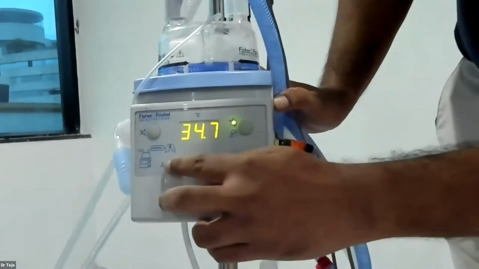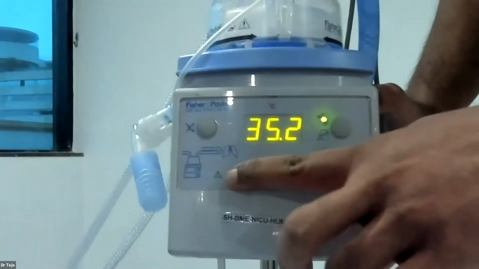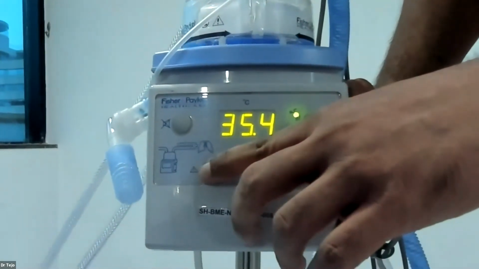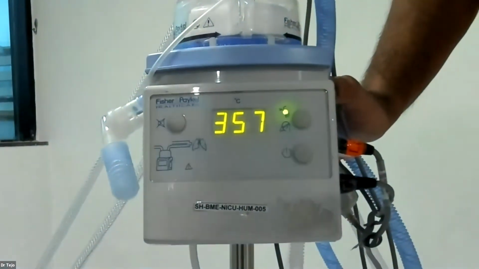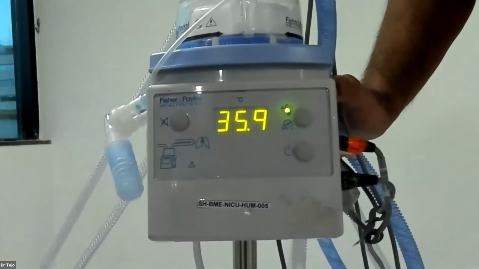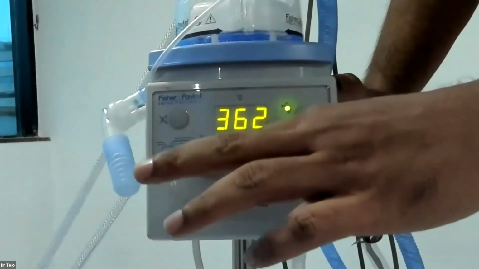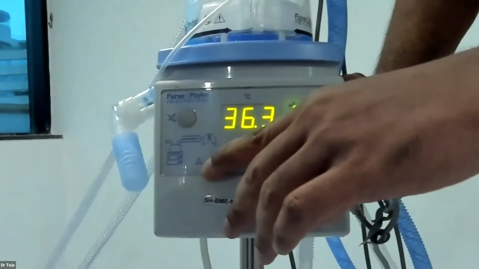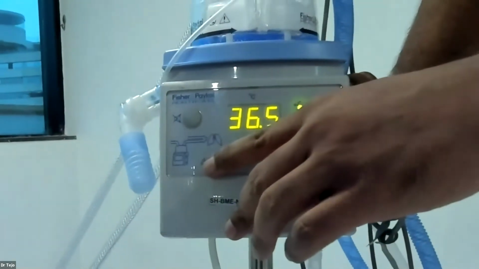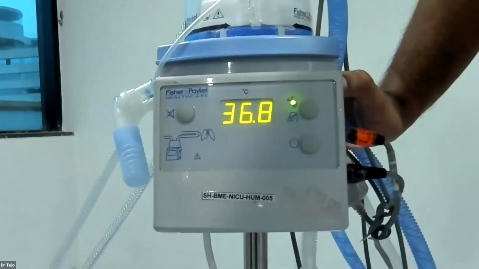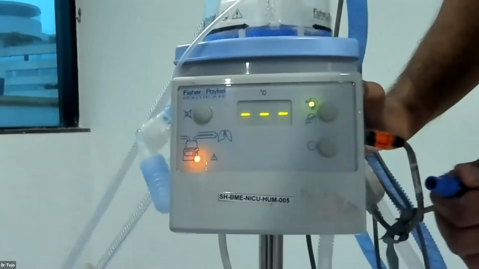One alarm shows the hardware malfunction. If this alarm is there, then we should not use the humidifier, and we should take the help of the technical team, see what the code of this alarm is, and address that problem. Whenever this alarm is raised, we should not use the humidifier. Other than this alarm, there are six other alarm settings. One is the temperature probe alarm. You can see.